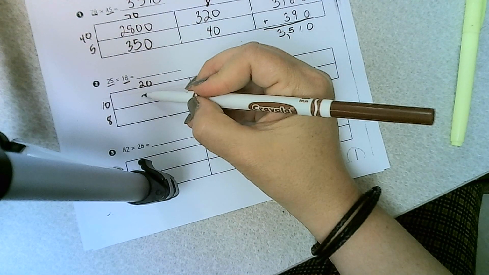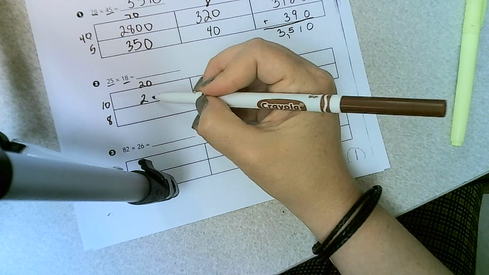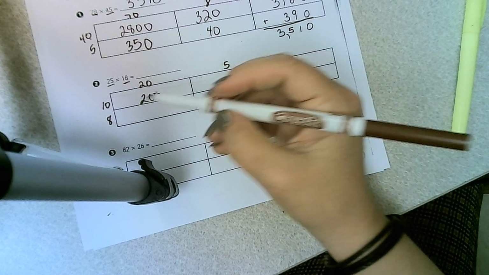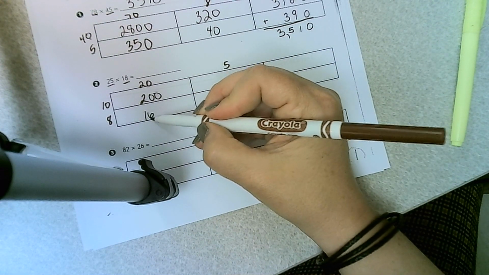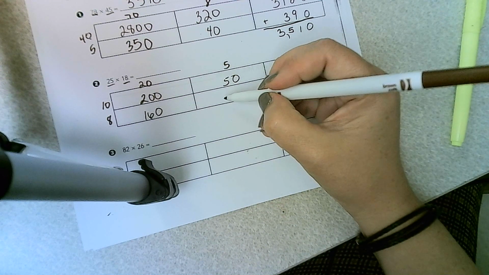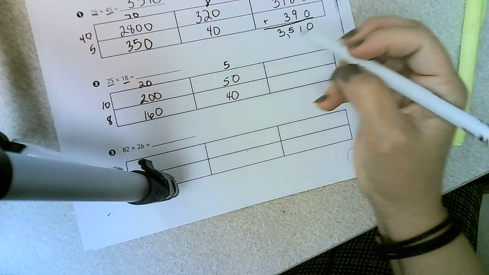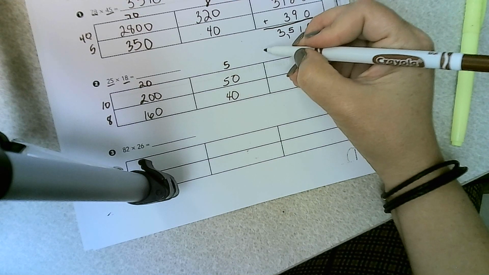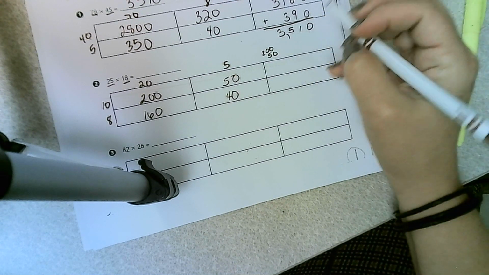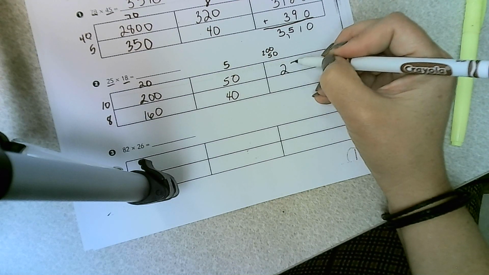1 times 2 is 2, and 2 zeros. 1 times 5 is 5, 1 zero. 8 times 2 is 16, 1 zero. 8 times 5 is 40. All right, and we're going to add them up. And yes, I could do this in my head, but better safe than sorry.